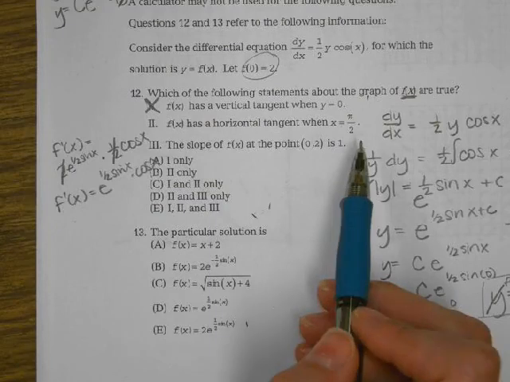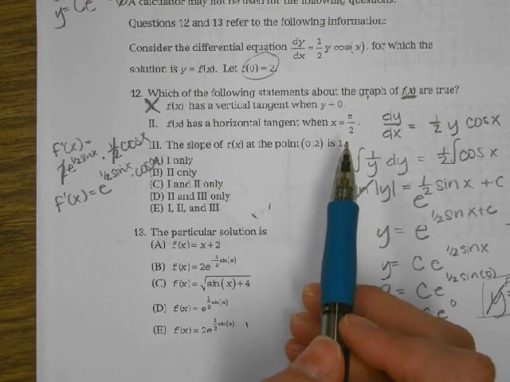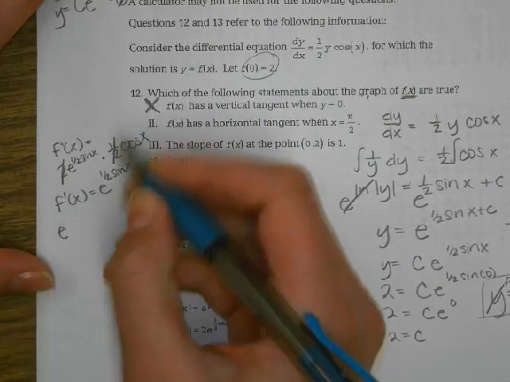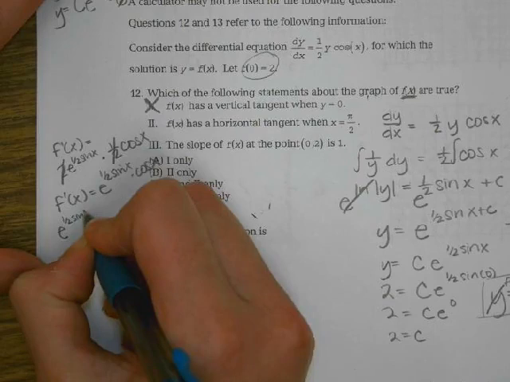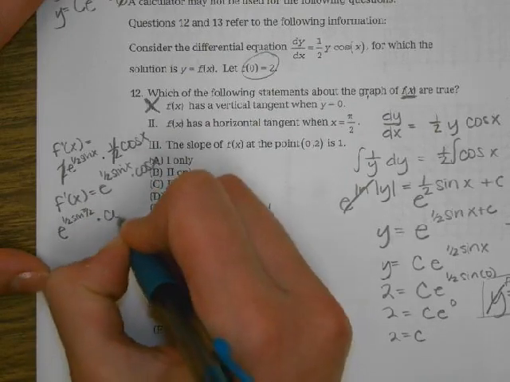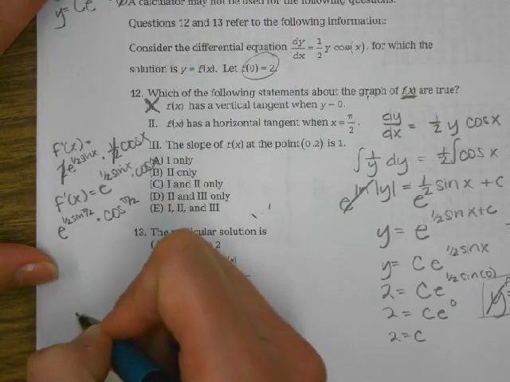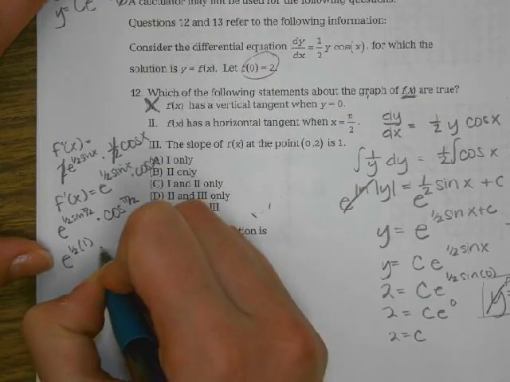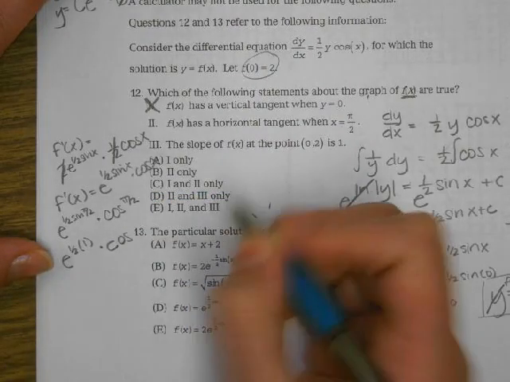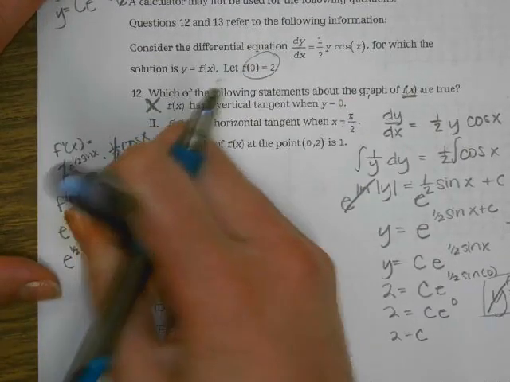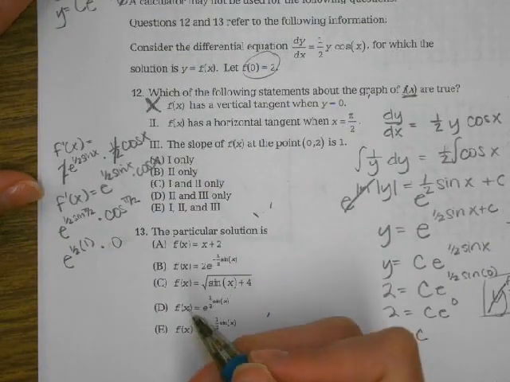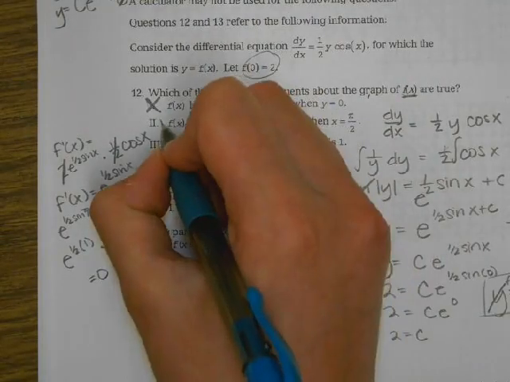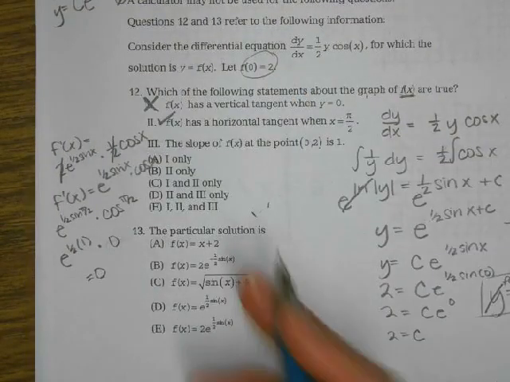It has a horizontal tangent when x equals pi halves. So I went ahead and plugged pi halves in. So e to the 1/2 times sine of pi halves times cos of pi halves. So that's e to the 1/2 times sine of pi halves is 1 times cos of pi halves. Cos of pi halves is 0. So that is 0. And so that means that's true. We do have a horizontal tangent because the slope at pi halves is 0.